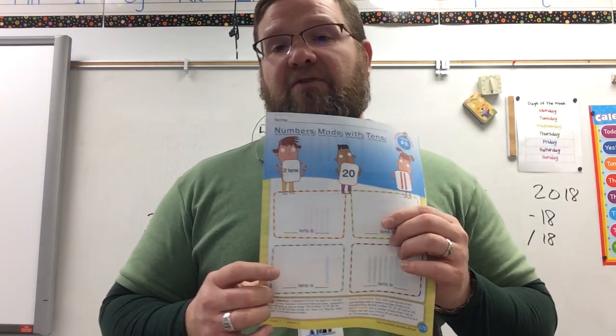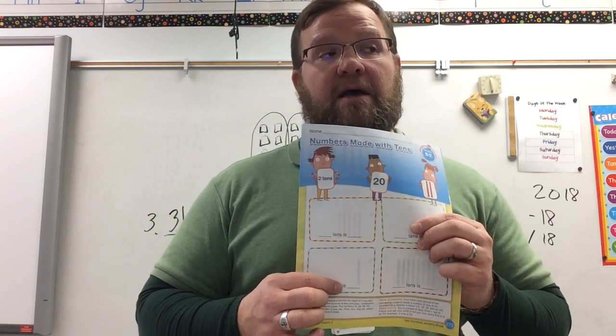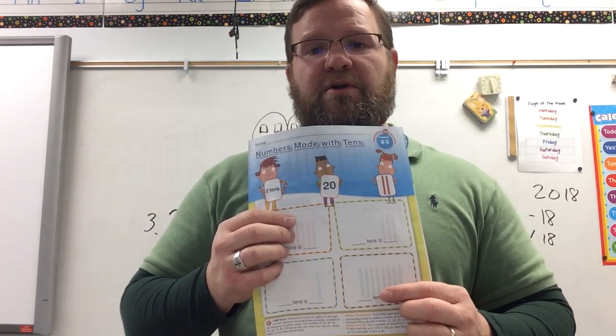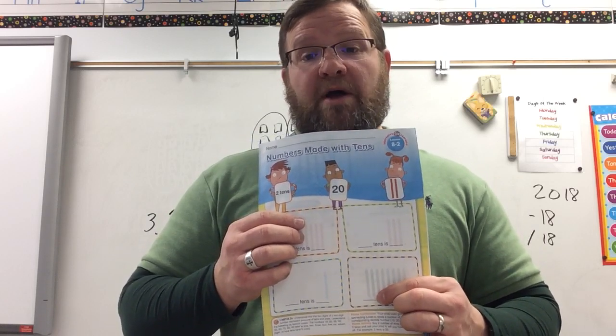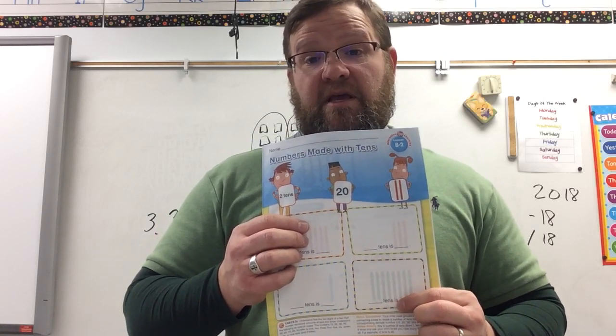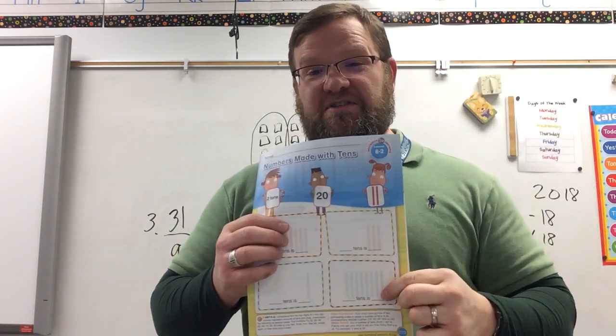Let's put a 5 right here. Okay? So 5 tens is how many? 10, 20, 30, 40, 50. Right, so 5 tens, 5 groups of 10 makes 50. And then let's put a 1 right here. 1 tens is how many? 10. So 10 goes here.